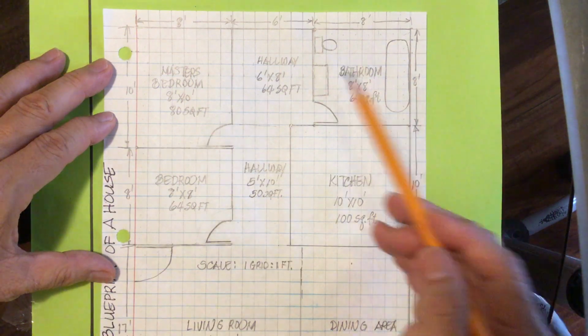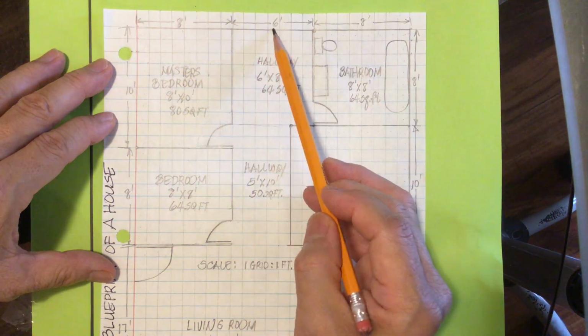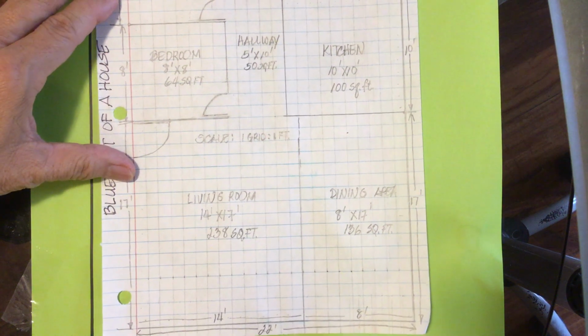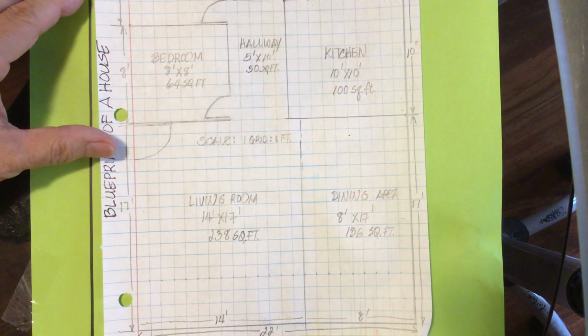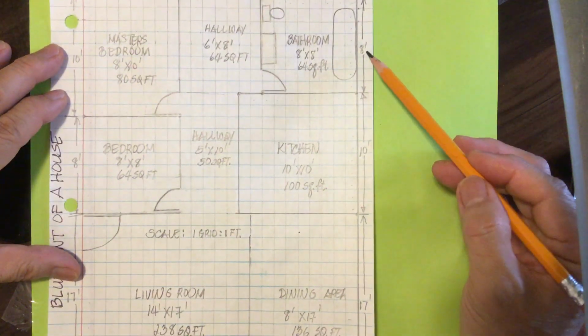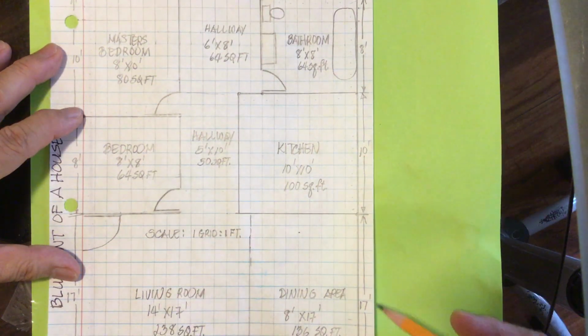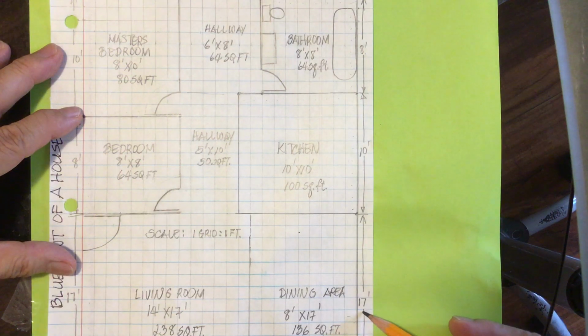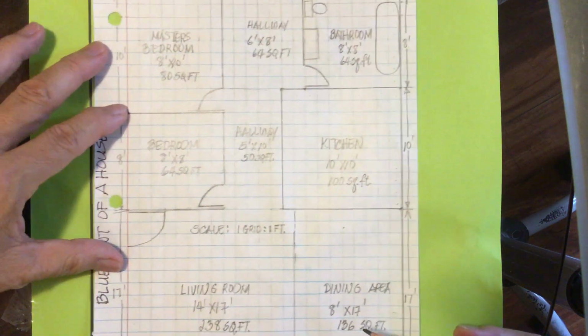If you add all of this, 8 plus 6 plus 8, that should be equal to 22 feet. And then 8 feet, 10 feet, 17 feet, that should be equal to 35 feet.